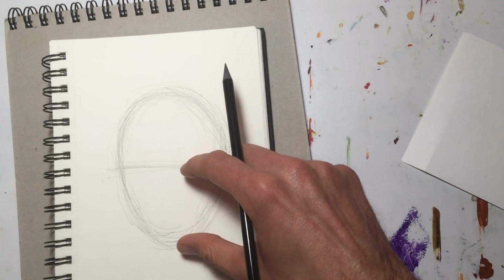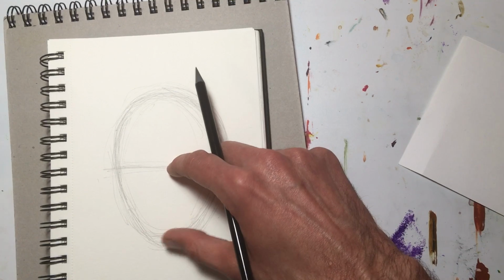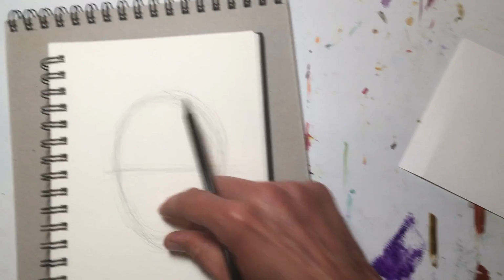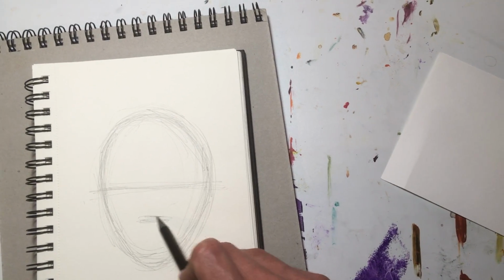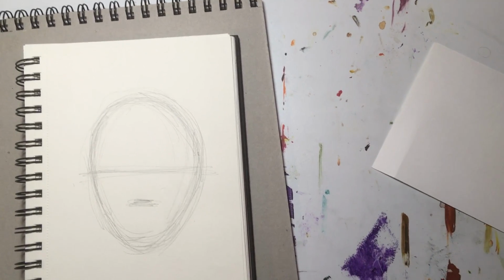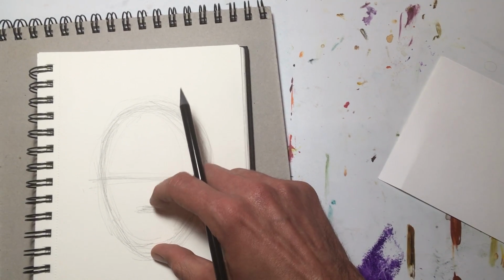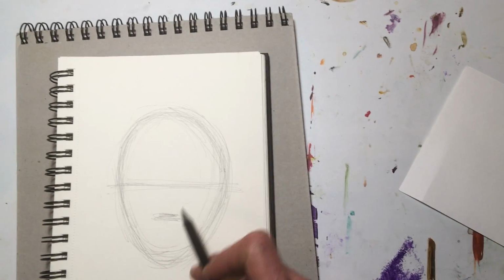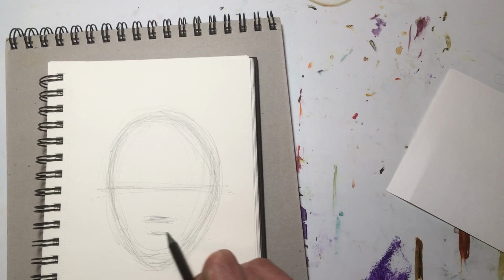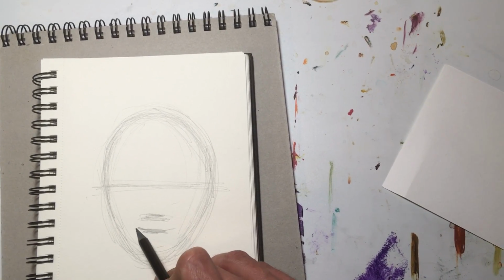Now the next proportion, if we go halfway between the eyes and the bottom of the chin, about here, we're going to make another line. And that's going to tell us about where the nose is. Okay? One more proportion. We're going to look halfway between that nose line and the chin, about here. And that's going to be a guideline for about where the mouth is going to go.